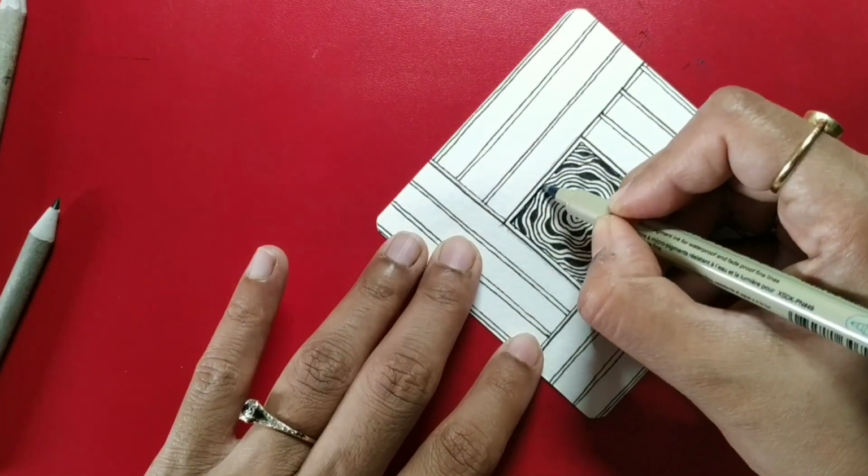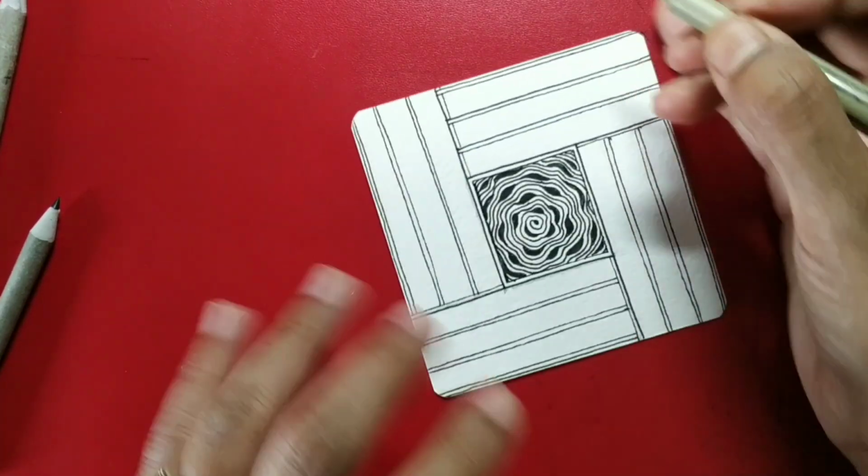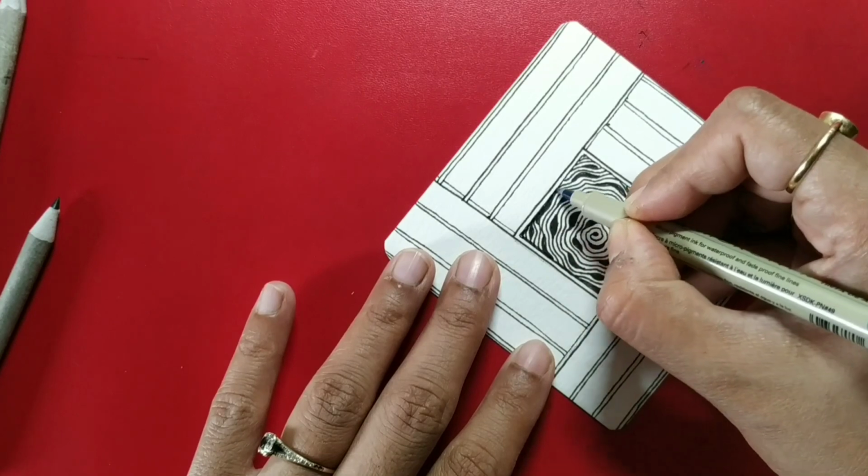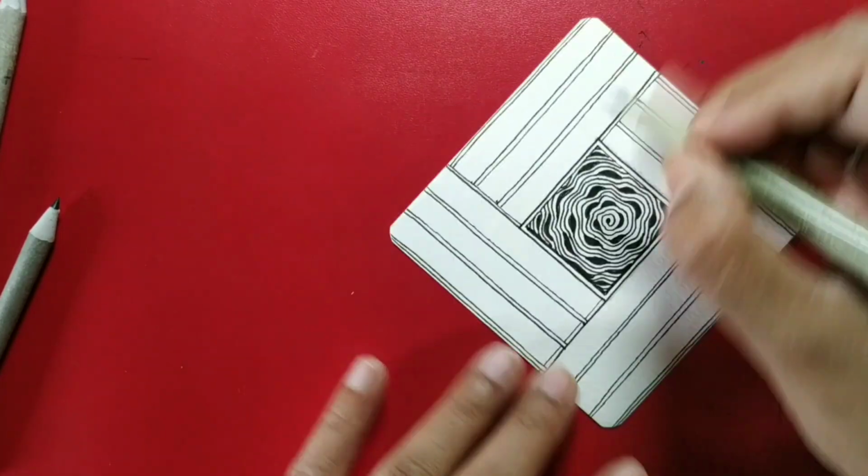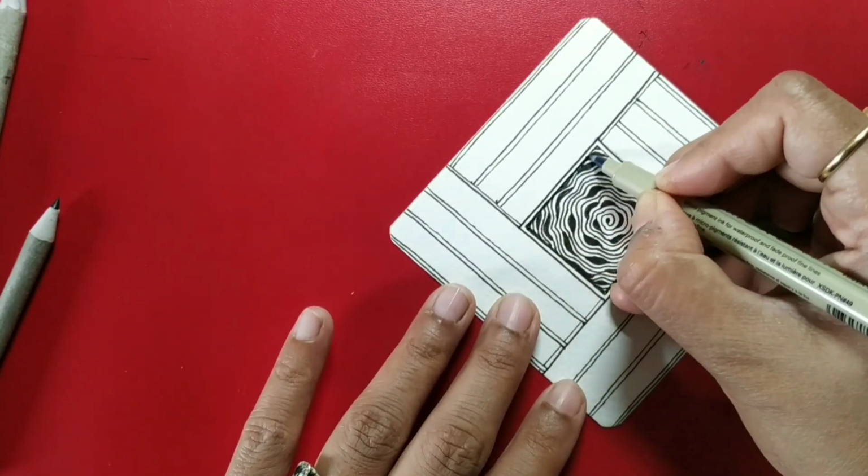If you want, you can redo the inside aura to add a little more weight to the line inside.